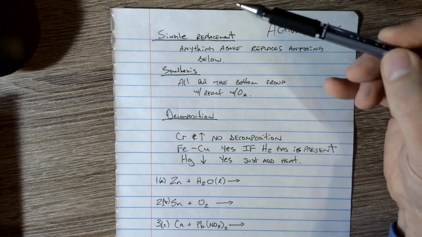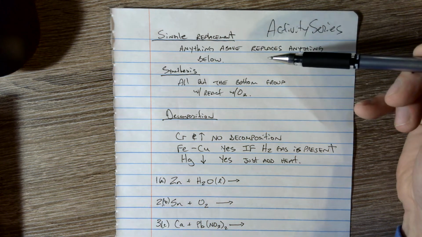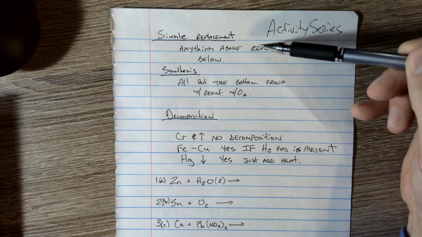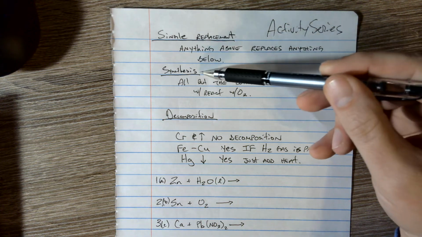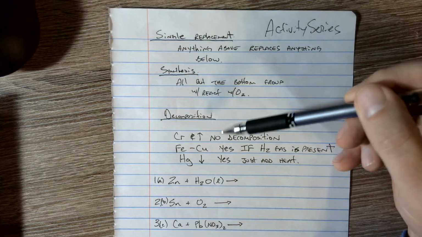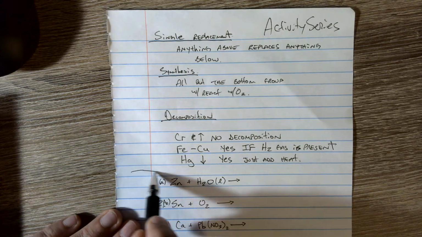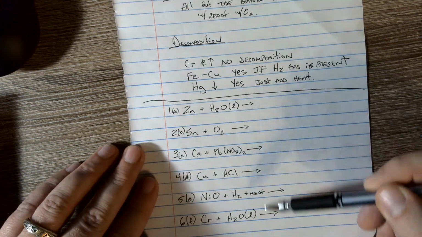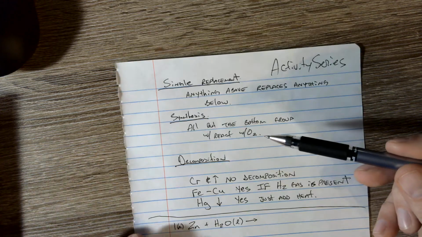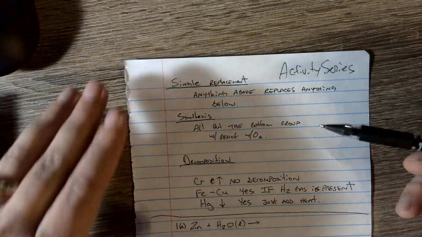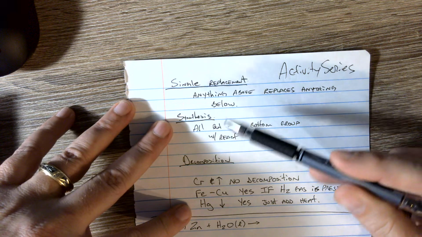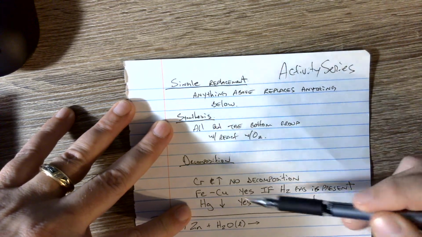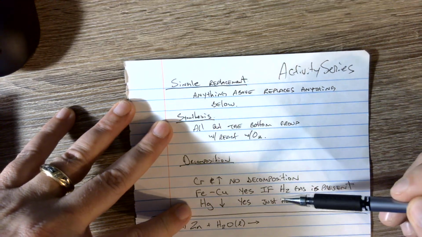We're going to look at the activity series and discuss these things right here: single replacement, synthesis, and decomposition, and these rules. Then let me draw a line here, and I'm going to go through some examples. These are the first 6 examples that occur on your worksheet. First things first, I want to pull this thing off to the side. Look at your notes, because I'm going to pull this off.